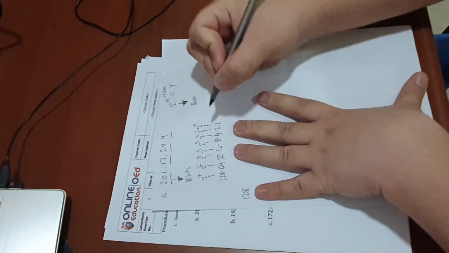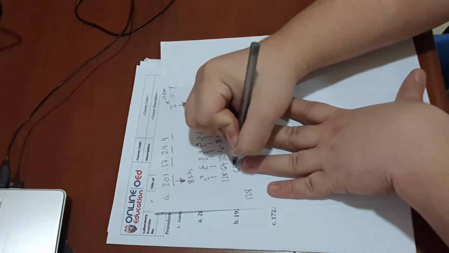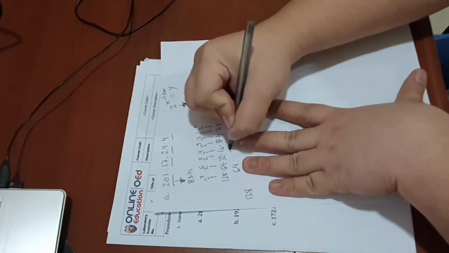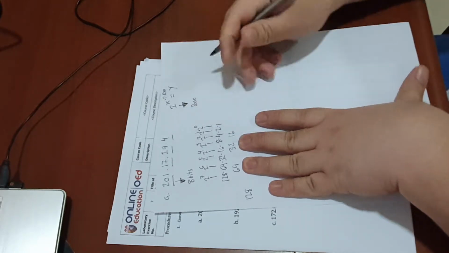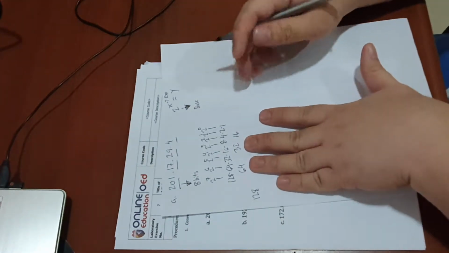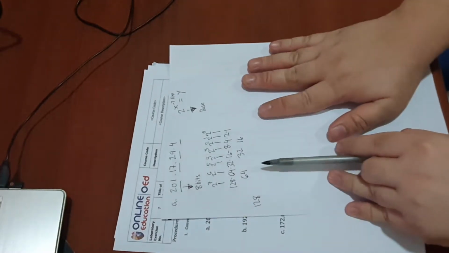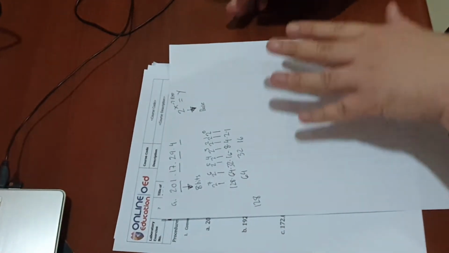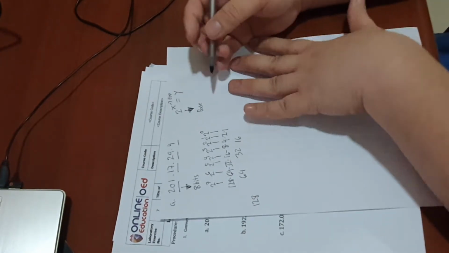So from my small finger here, I'm gonna write 128. To my next finger, it will be 64, and then 32, and then 16. So next is my next finger, and I'm gonna use my same finger because I can write.